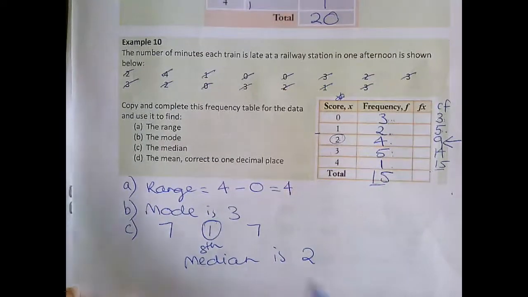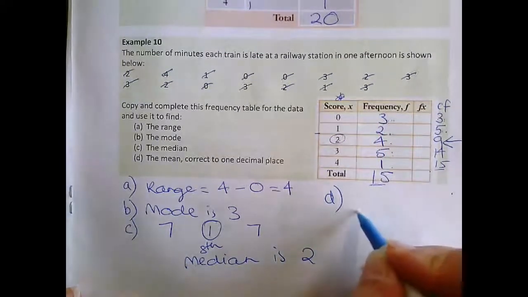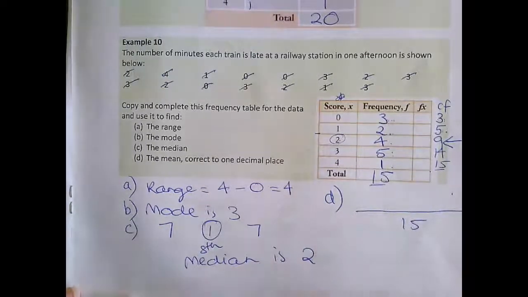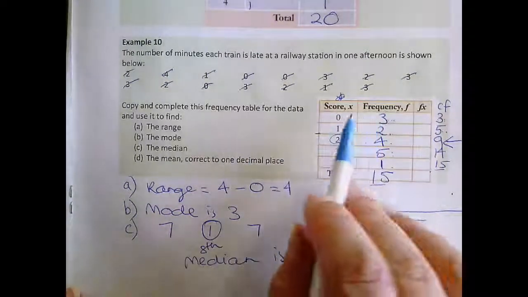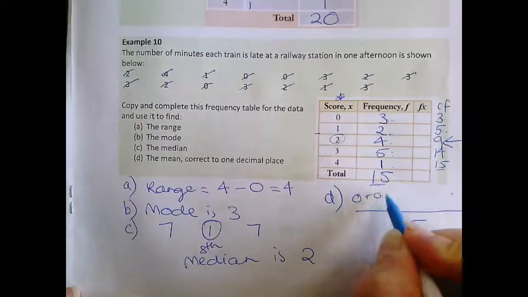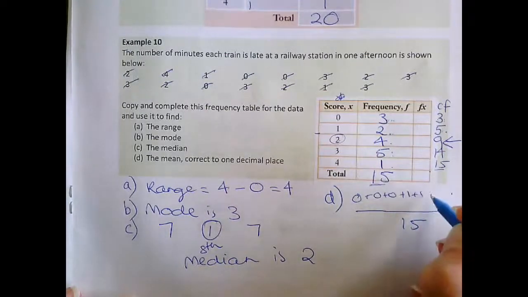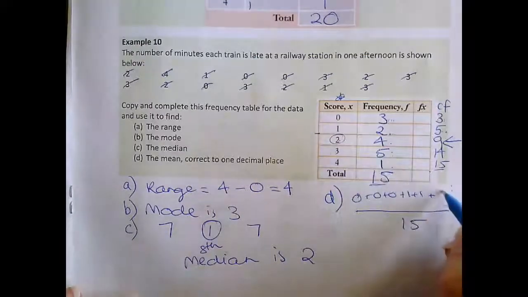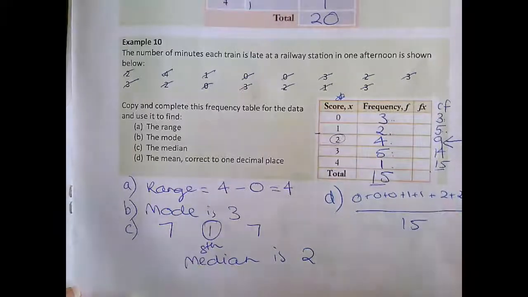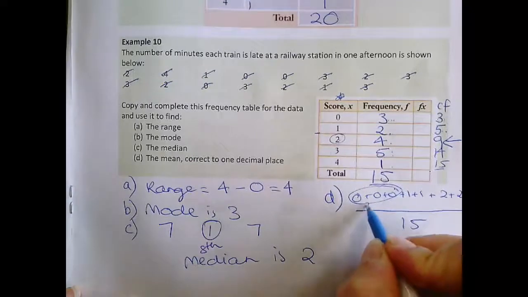Now for the mean, we know that we have to add everything together and divide by the total number of scores. So if we have 3 zeros, we can do 0 plus 0 plus 0. If we have 2 ones, then we'll have 1 plus 1. If we have 4 twos, we can go 2 plus 2 plus 2 plus 2, and so forth. But what we're really doing is, if we have 3 zeros, can you see how that's the same as 3 times 0?